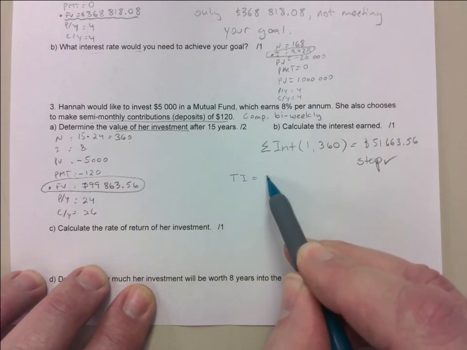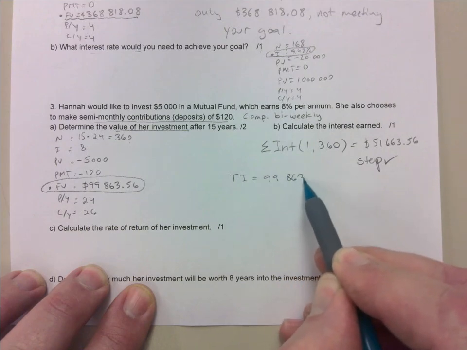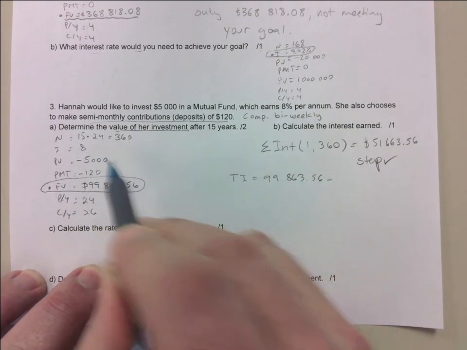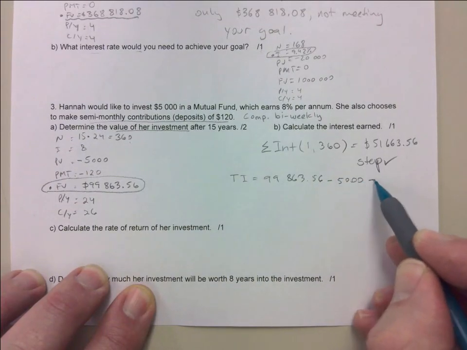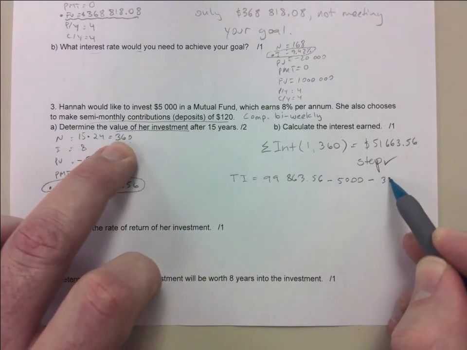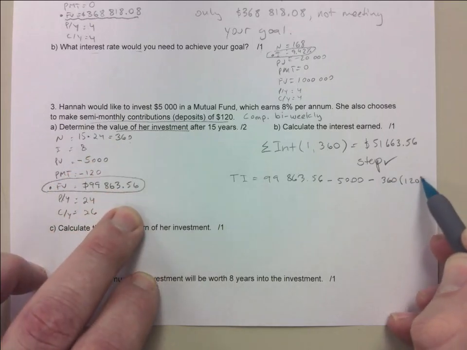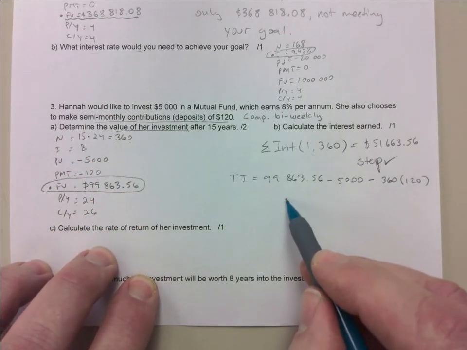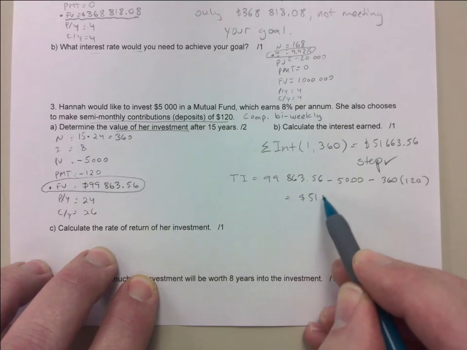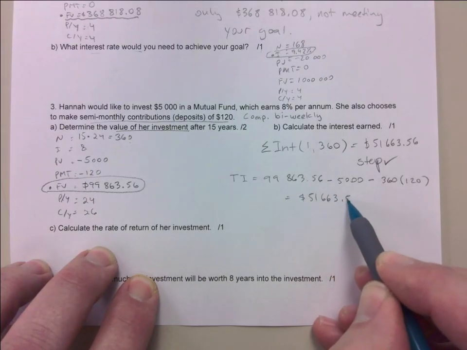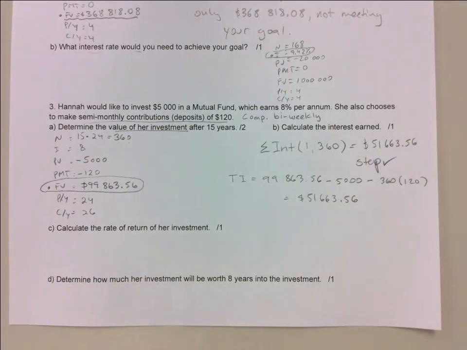You could use 99,863.56 minus present value minus 360 times 120. You get the same answer. You get the same answer. Yeah.